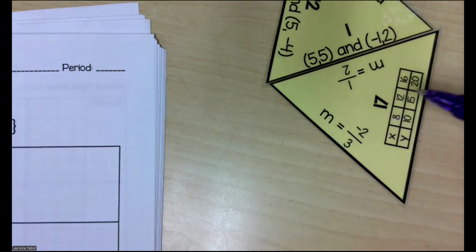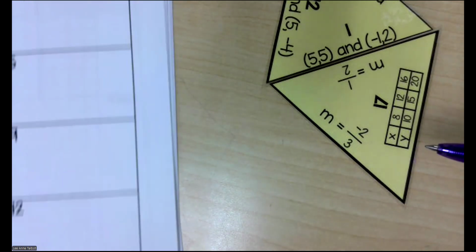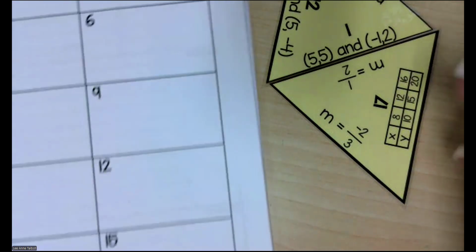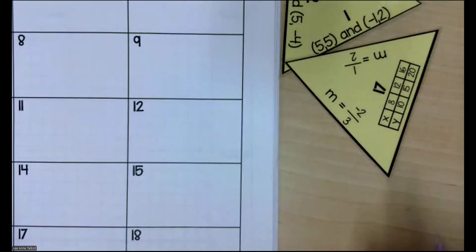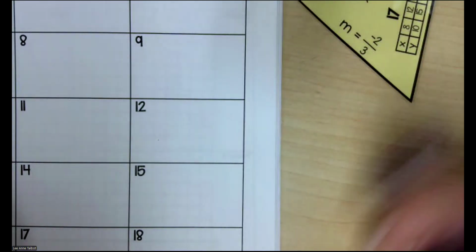Okay, the next problem we're going to do is number 17 because that is connected to this. And when you have a table, literally, go down to box number 17. When you have a table, I just write the first two parts of the table.